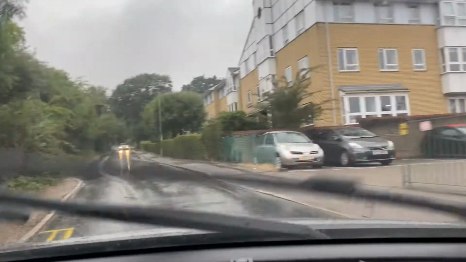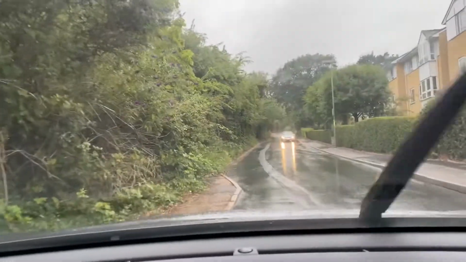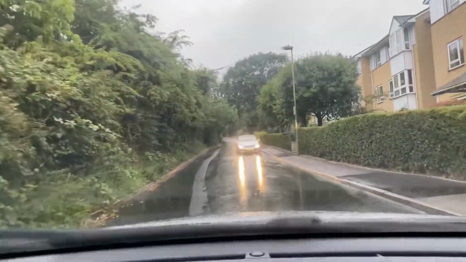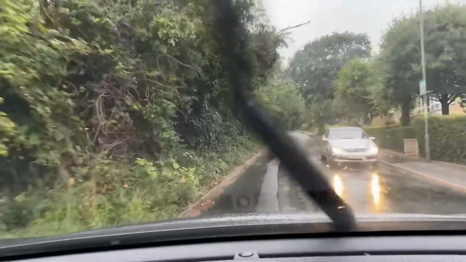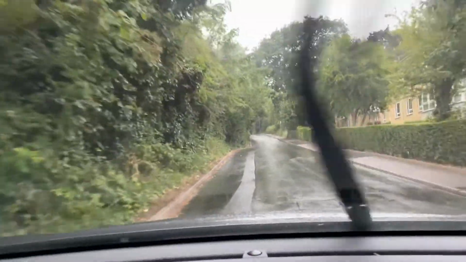So we can see that there's an oncoming vehicle and there's only space for one vehicle here. So what we're going to do is just drive past into this turning point or into this passing point before we then bring it back out.